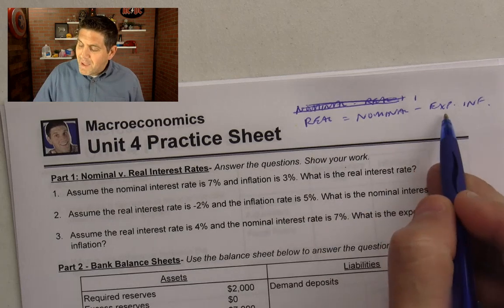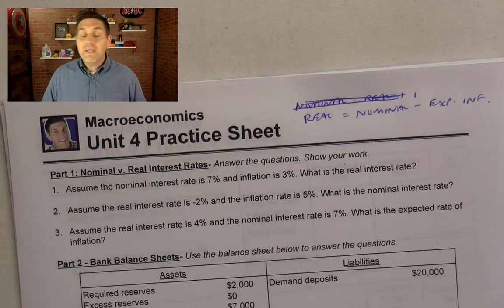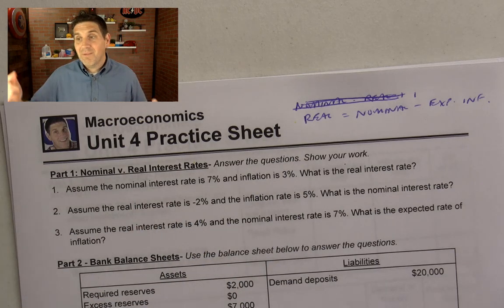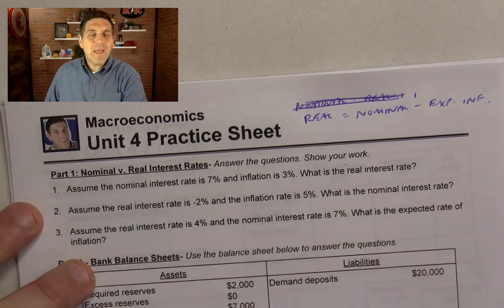And the reason why I'm saying expected inflation is because inflation can change, right? You don't know what the real interest rate is until after inflation occurs, right? You think it's going to be 2%, but if it ends up being 5%, that would adjust the real interest rate. Now, it'll make more sense once we practice.